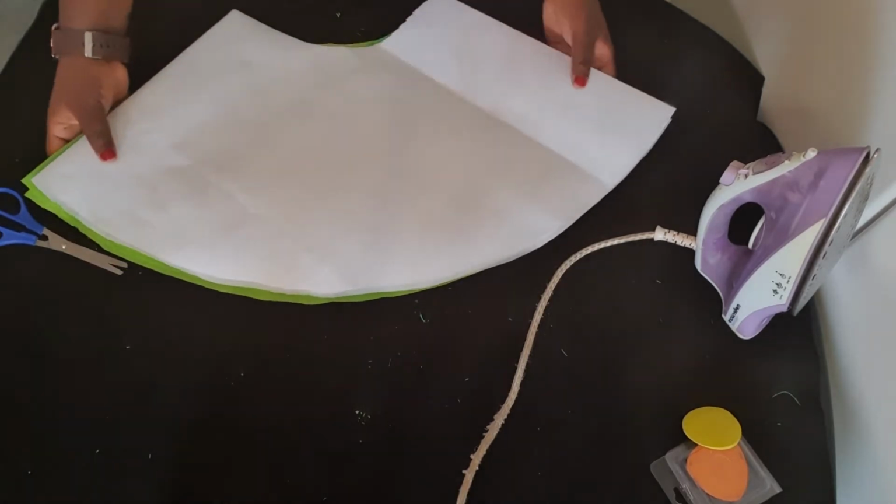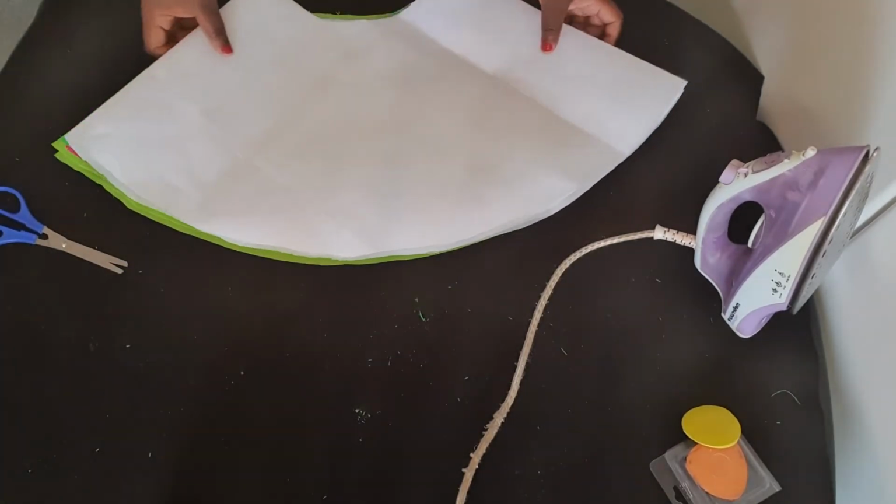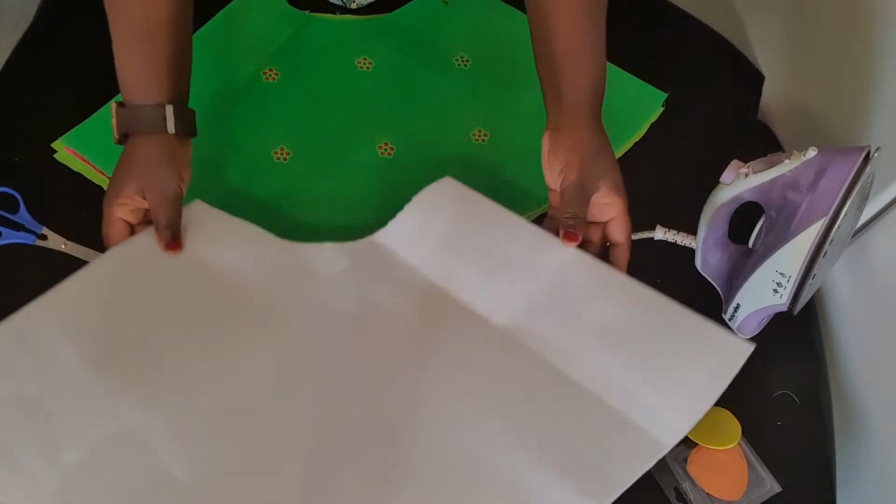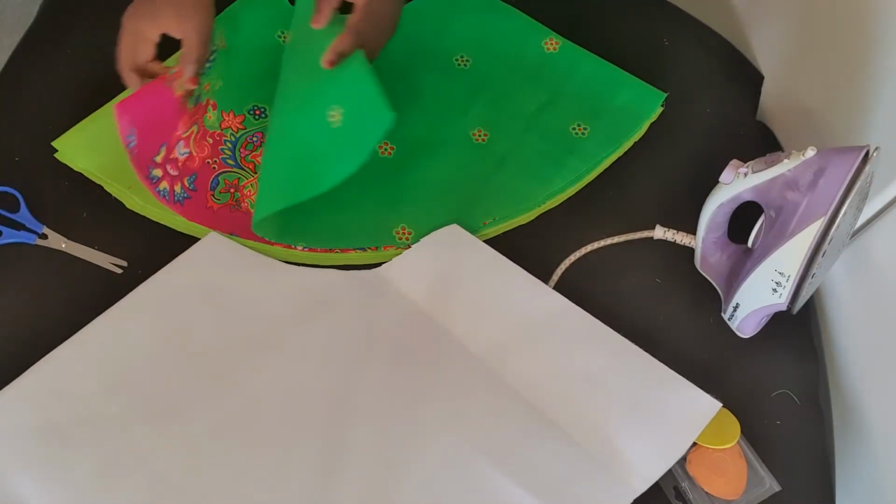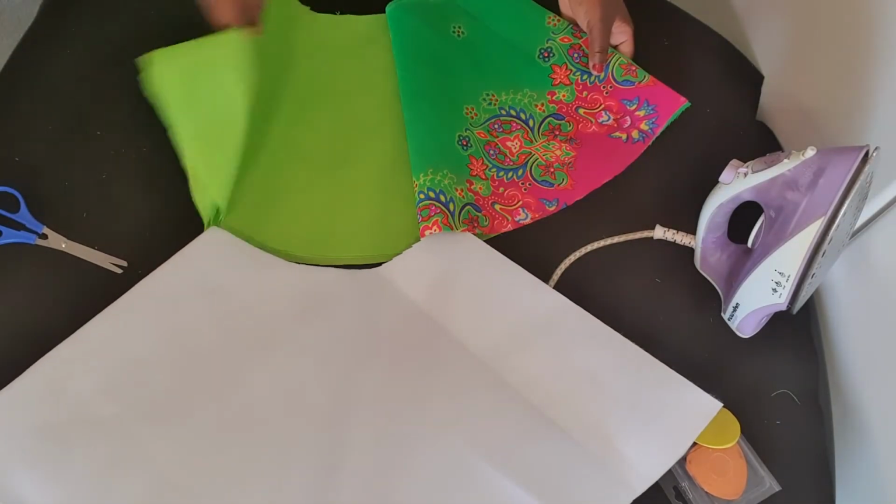So here I've gone on to cut the fusing. So we have the fusing, we have the main fabric, and then we have the lining.